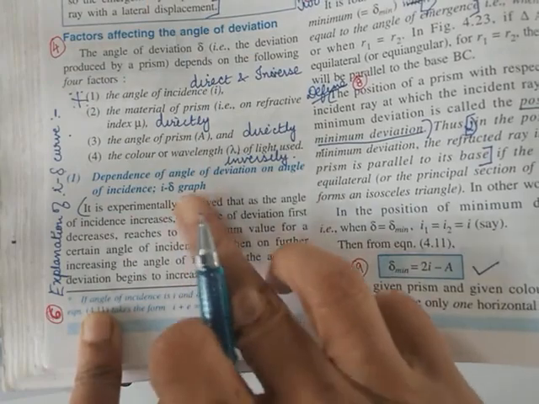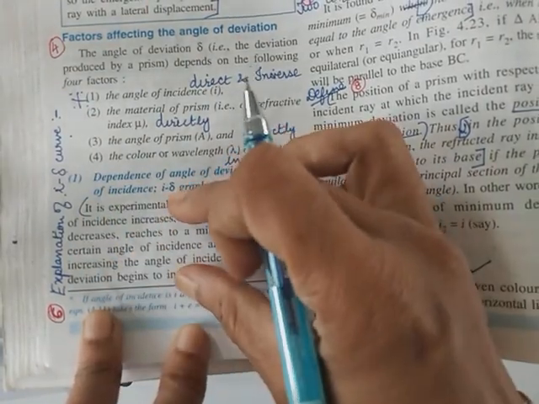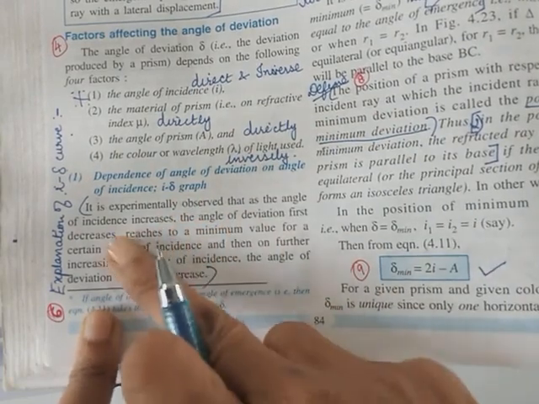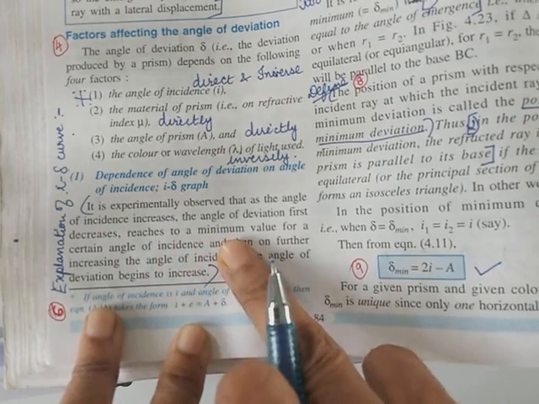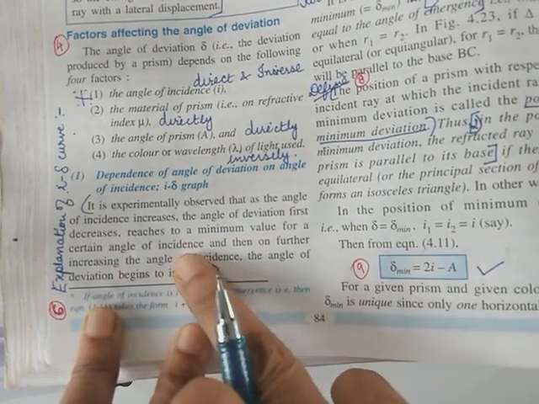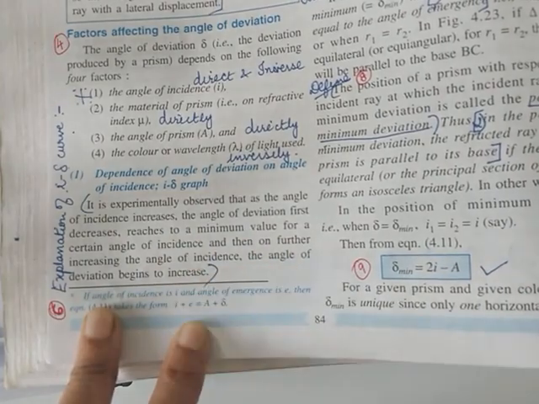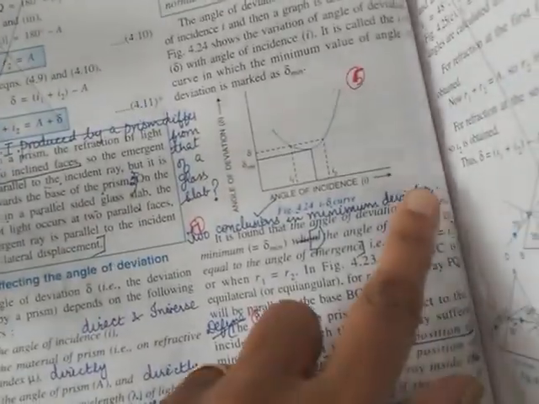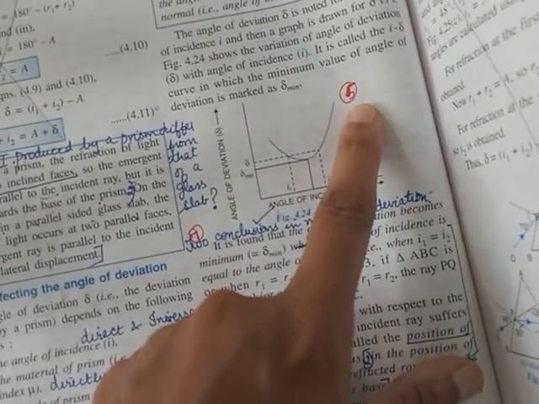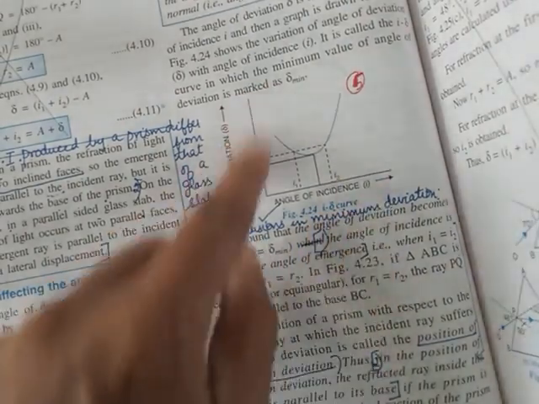This paragraph talks about the explanation of the i-del curve. How does angle of deviation depend on angle of incidence? If they ask for the explanation, you will write this: as the angle of incidence increases, angle of deviation first decreases, reaches a minimum value for a certain angle of incidence, and then on further increasing the angle of incidence, the angle of deviation begins to increase. Then comes the diagram. I put that as number 5. The fifth thing you should study here is the diagram, the i-del curve.